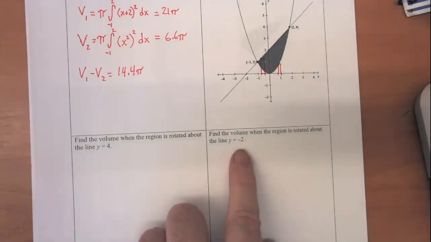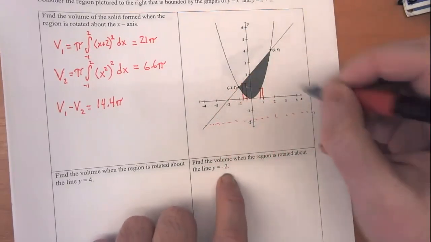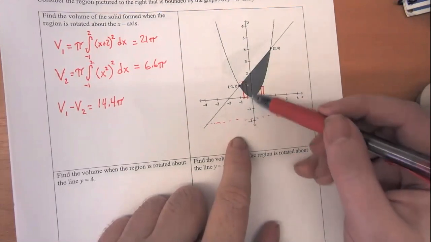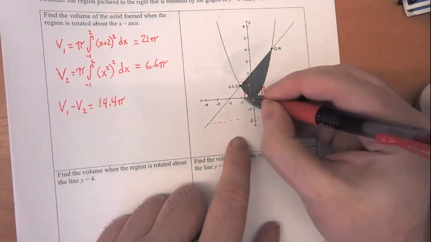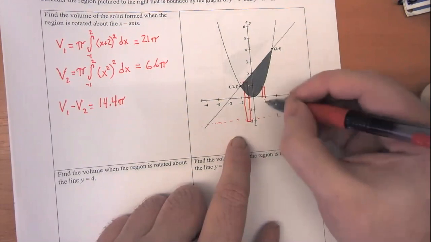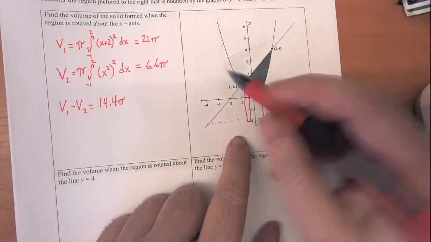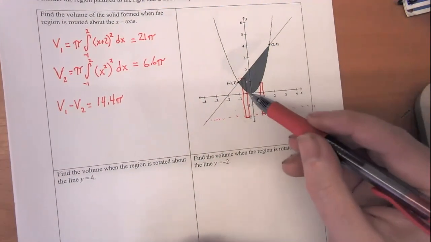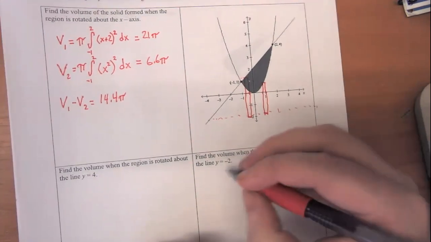I want to start with this problem first, where we're rotating around the line y equals -2. So that's this line right here. What's going to be different about the rectangles that we're going to calculate? Well, when we rotate this, the rectangle that we're rotating is really this one right here and this one right here. How are these different compared to the last video? Each one of them is 2 units longer because it's going down to the line y equals -2.